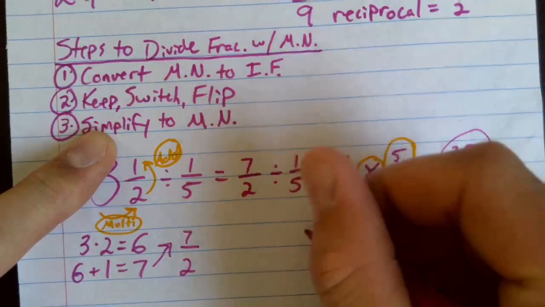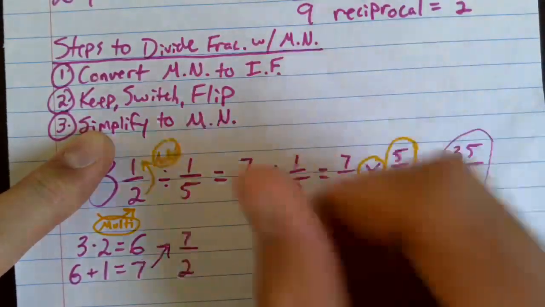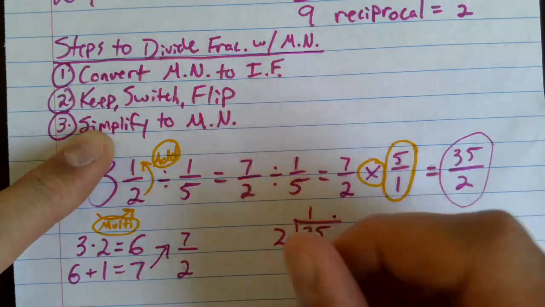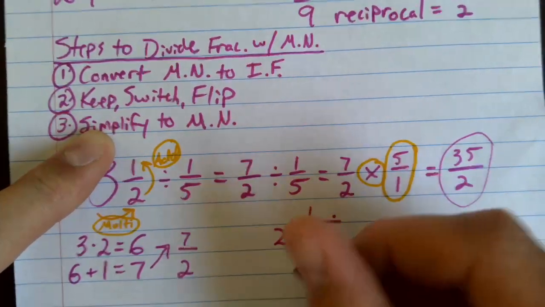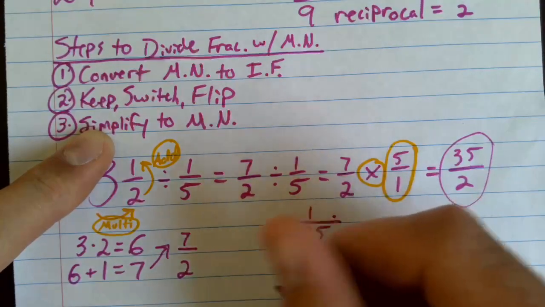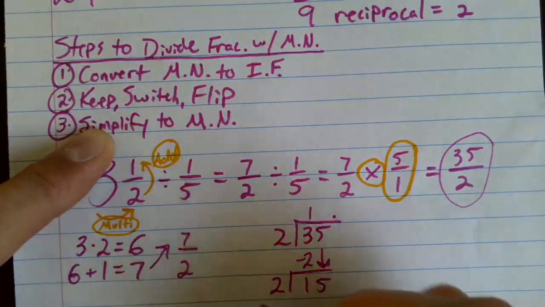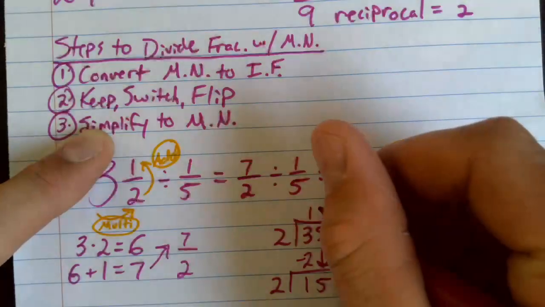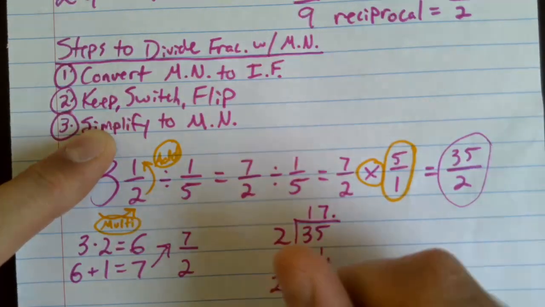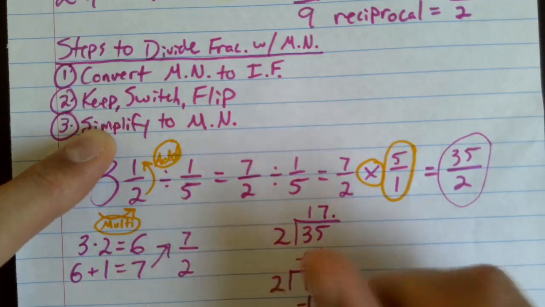Step 3 is simplify to a mixed number. So just go and write 35 divided by 2. Don't forget your decimal. And 2 can go into 3 one time. 2 times 1 is 2. Subtract, and that gives you 1. Bring down your 5. And 2 can go into 15 7 times. 2 times 7 is 14, and you're left with 1. 1 is your remainder.